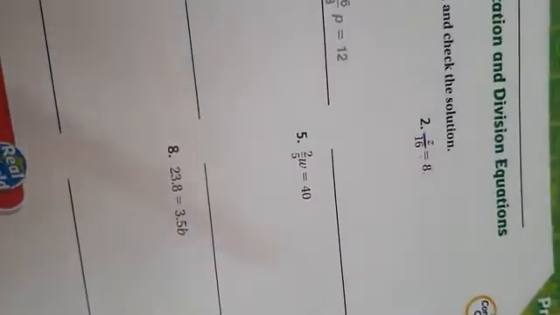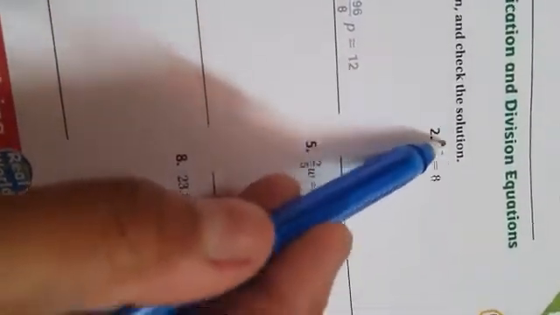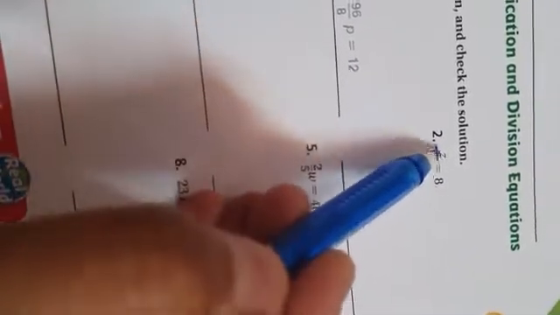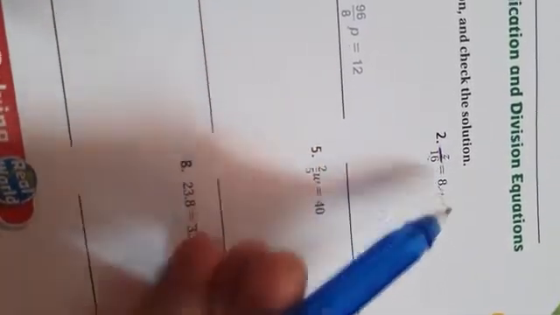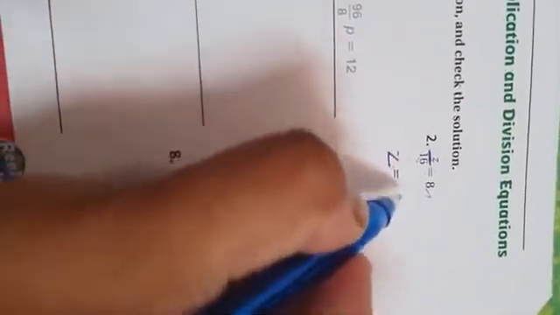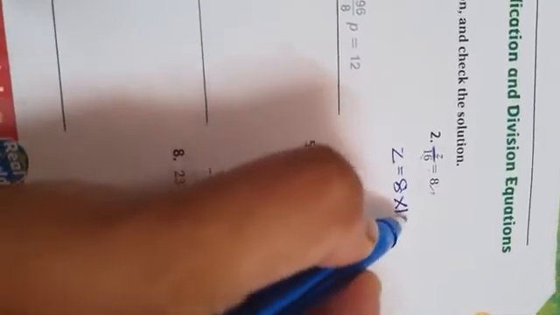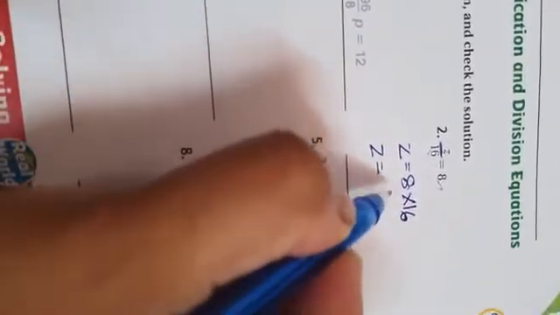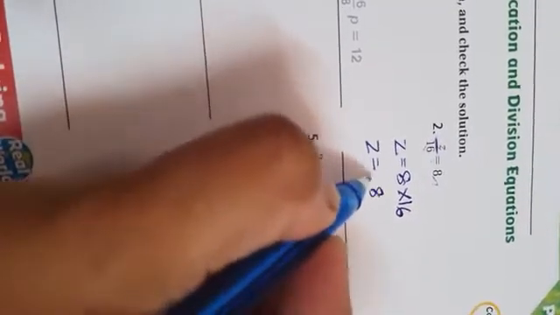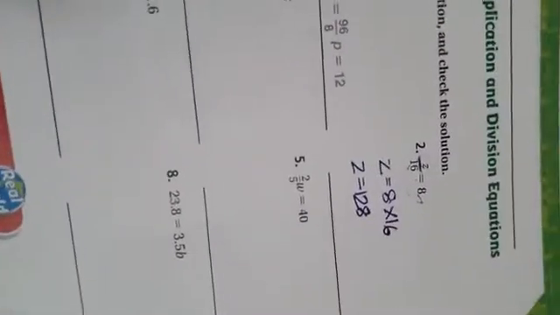So when we are finding the value of z, we need to separate the number from z, which means we will do the opposite when we bring it to the other side. So it's going to be z equals 8 multiplied by 16. So z is going to be 128.